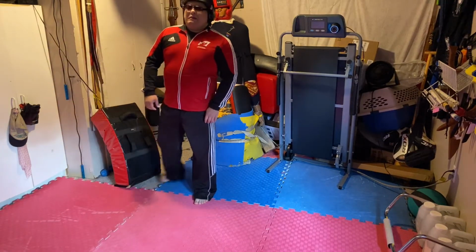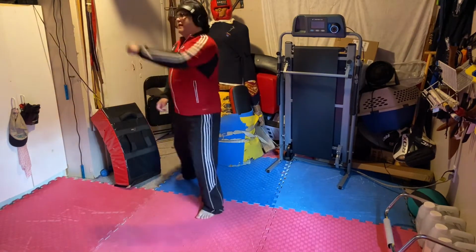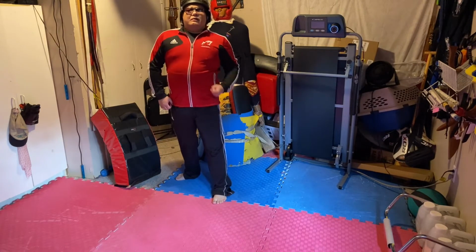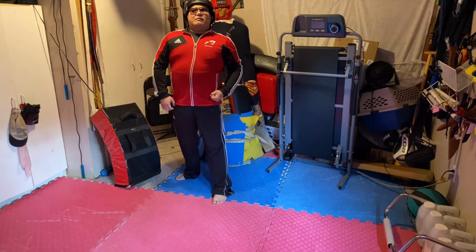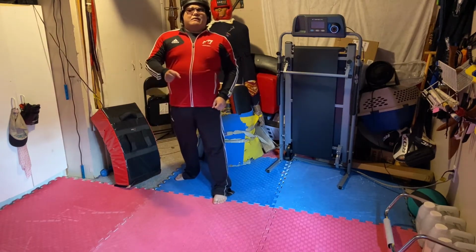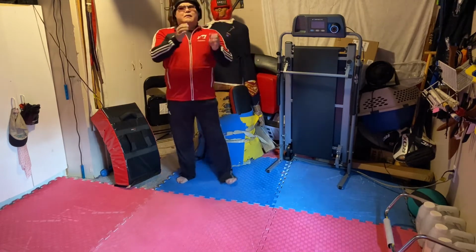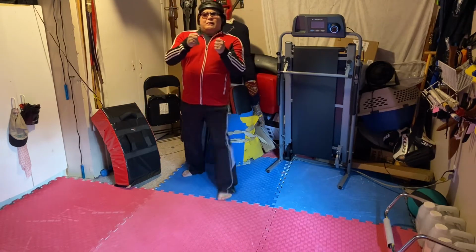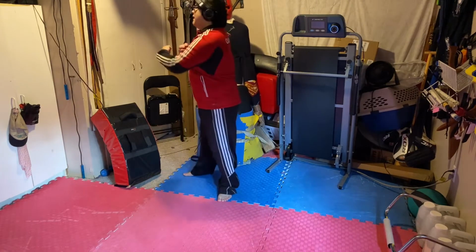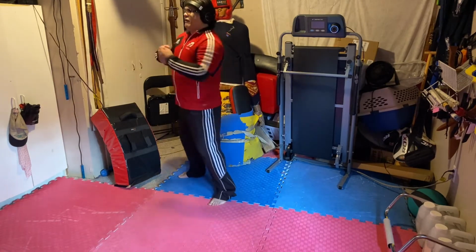You learn different ways to throw punches, whether to roll your shoulder into it, whether to turn your hand, whether to flare your elbow out or keep it in, whether to have your hand vertical or horizontal, whether to throw your hook nice and wide or nice and narrow.